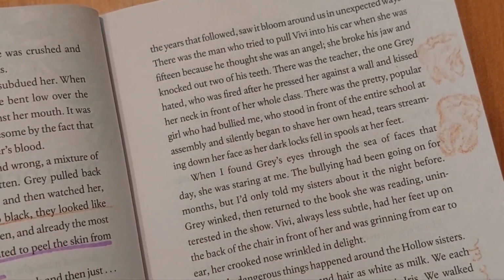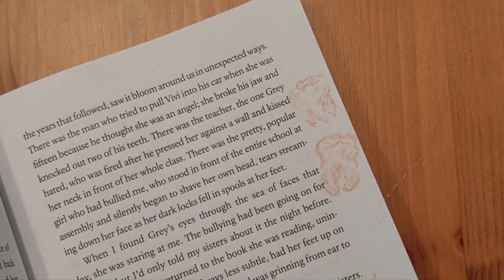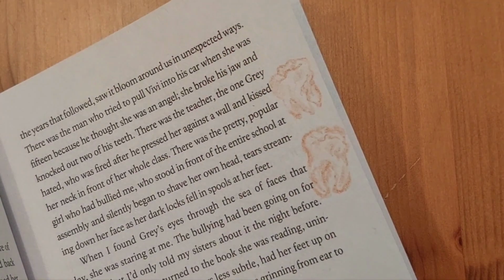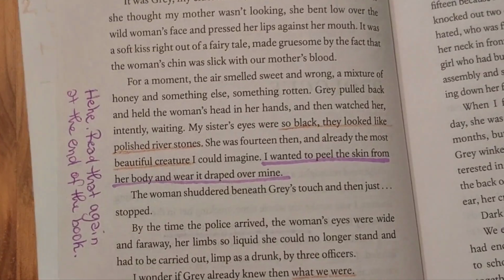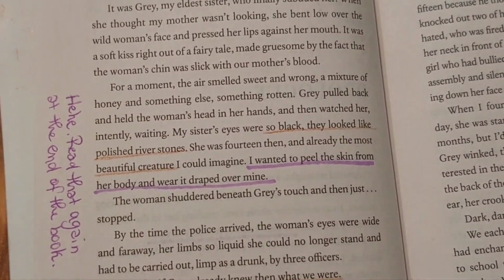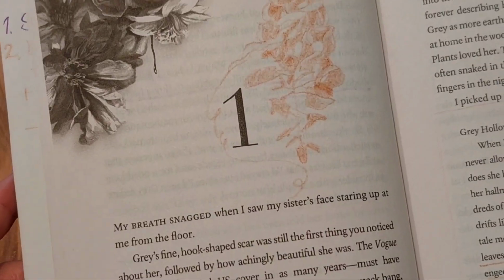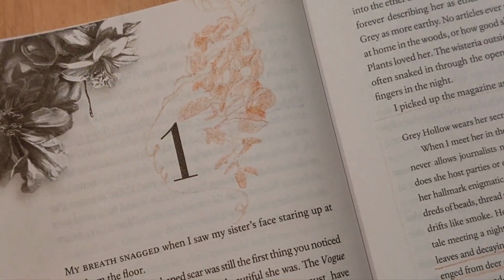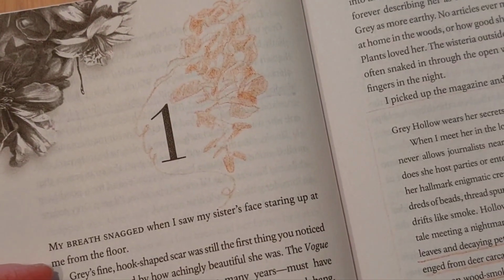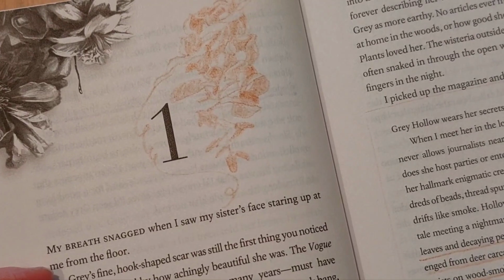I can't show you every single page because of copyright, but I'll try to find a few pages that have some interesting annotations on them. It's supposed to be a wisteria, which is mentioned in this chapter and throughout the book.